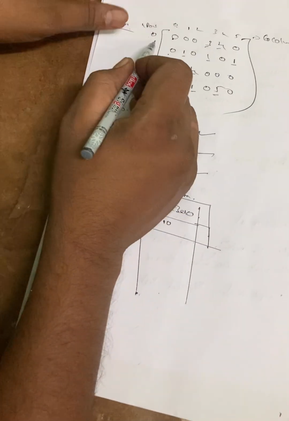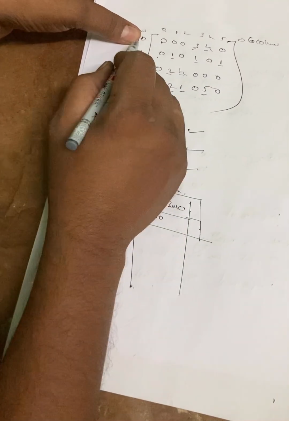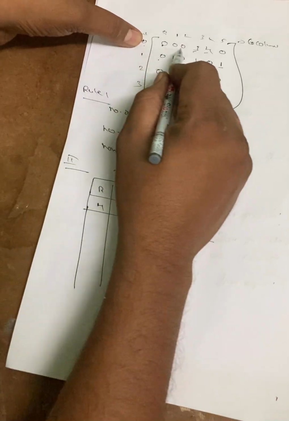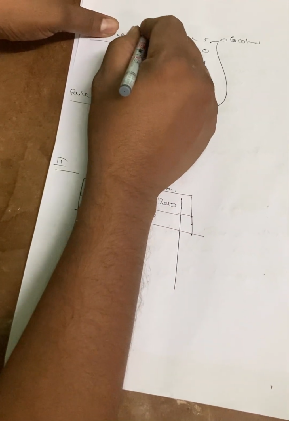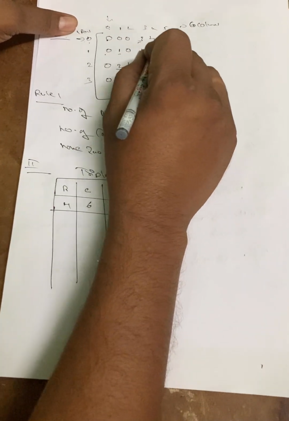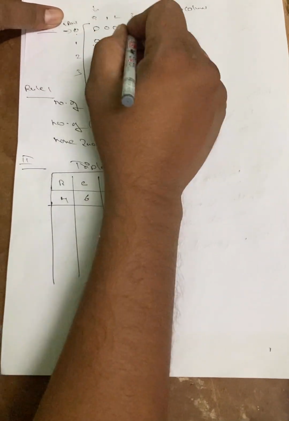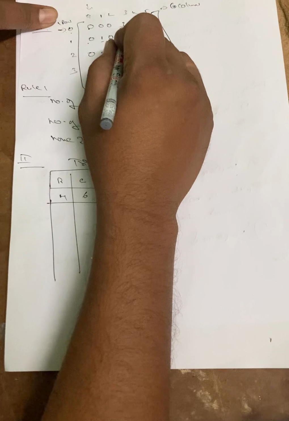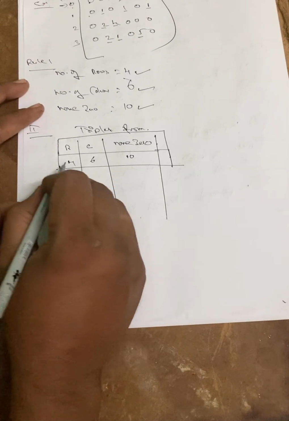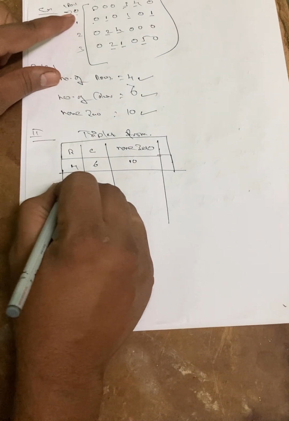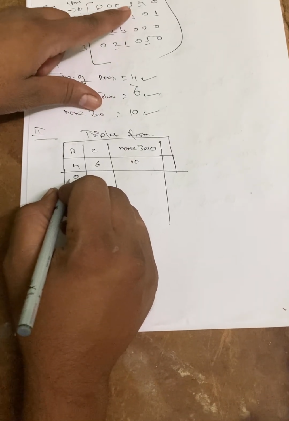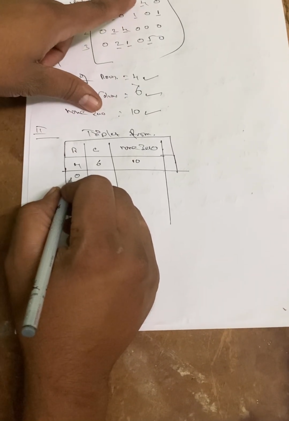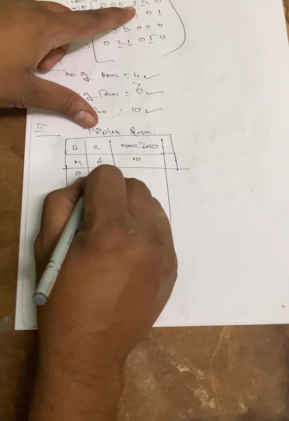So now let us see. From the matrix, we have to find out the non-zero elements positions. The row position was 0, and where can we find the non-zero element? At the column position 3.